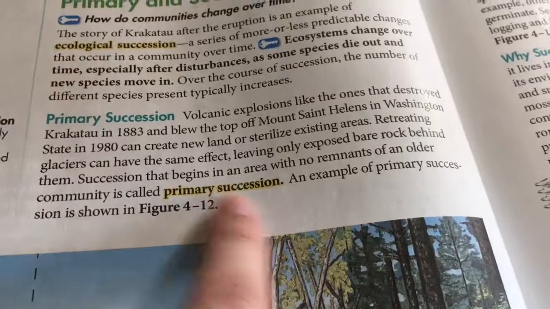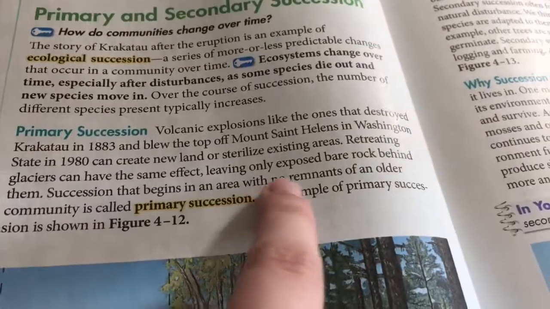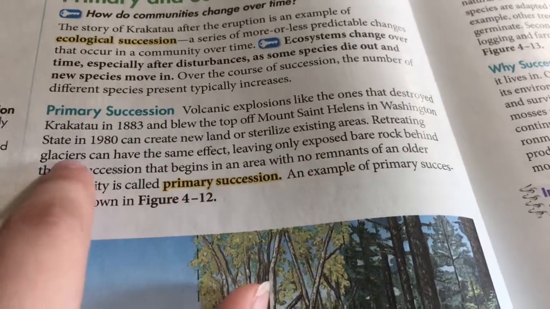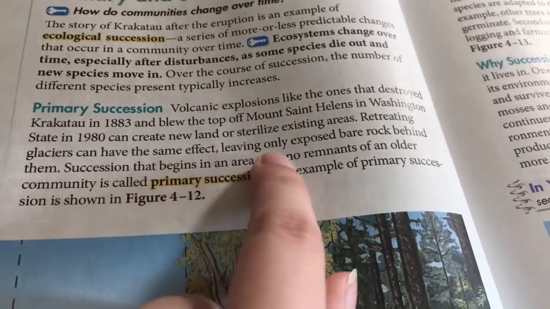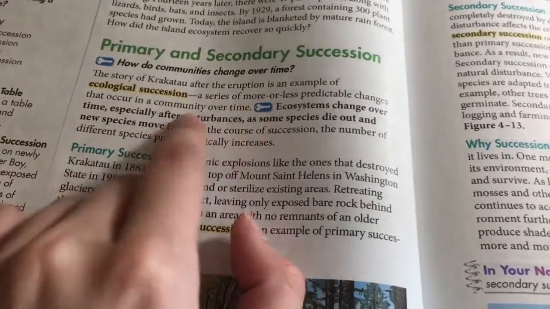Here, primary succession begins in an area with no remnants of an older community. An example would be glaciers have an effect of leaving only exposed bare rock behind them. See, that's a good 2, maybe 3 sentences. You don't want to write directly out of the book. For the definitions when you're writing your vocabulary, it's good to usually use the text that's here.